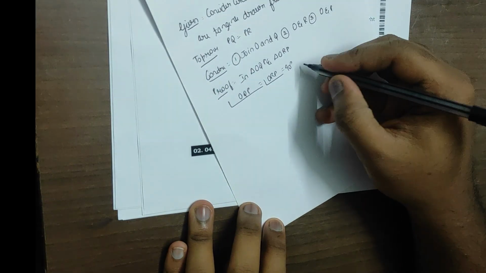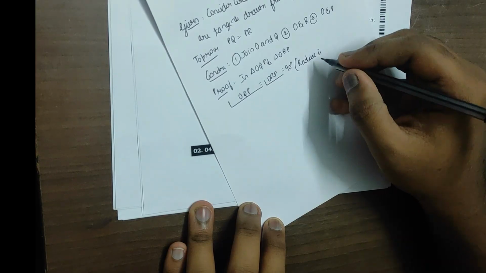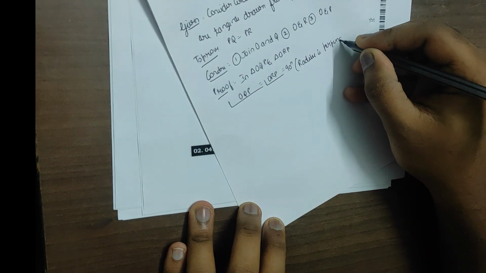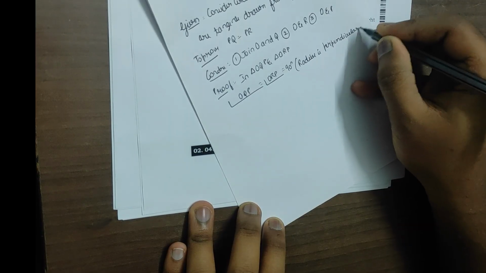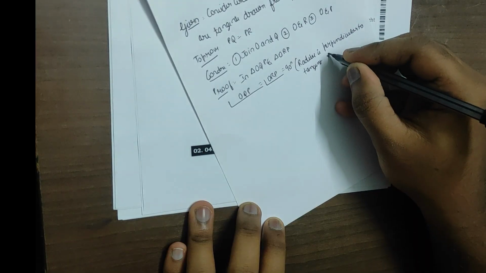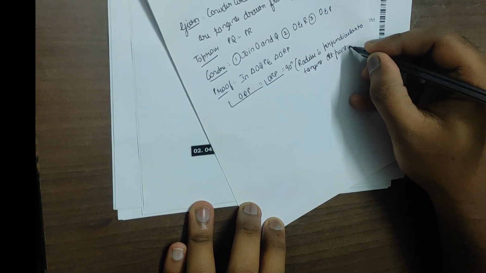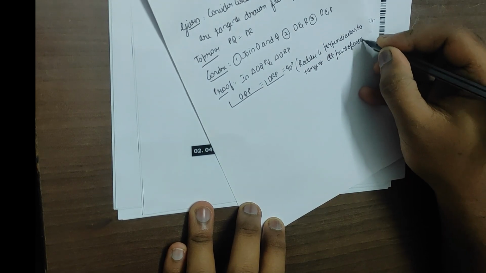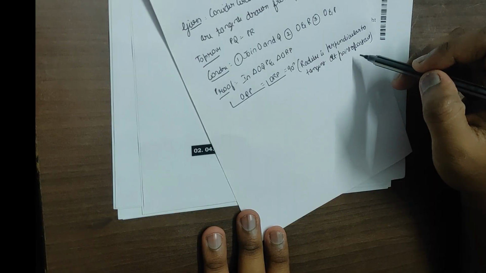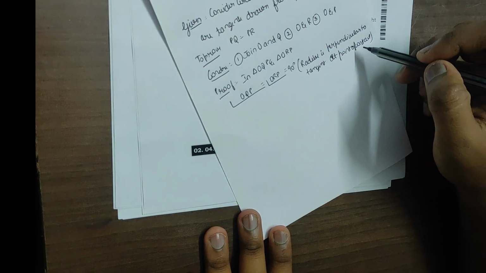You have to write the reason, that is, the radius is perpendicular to the tangent at the point of contact.